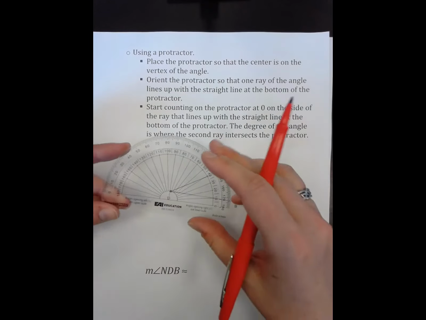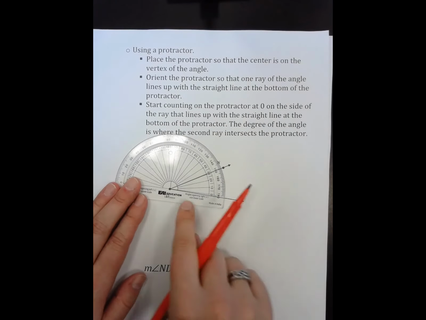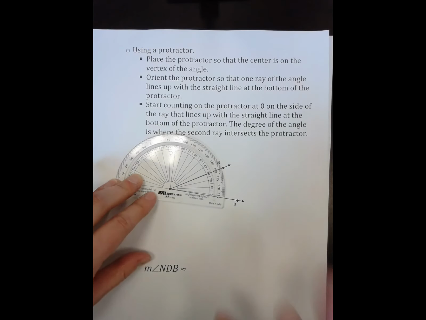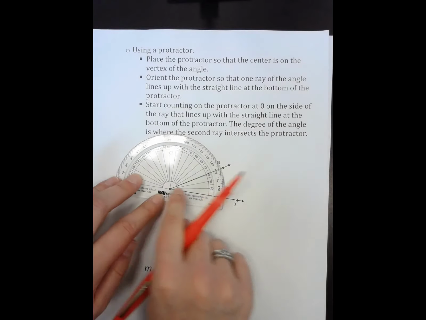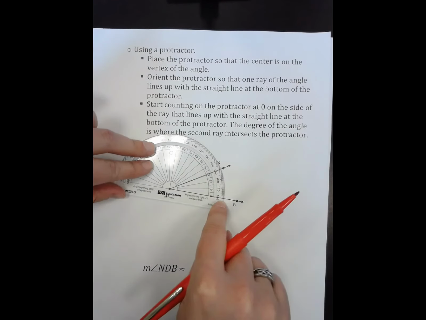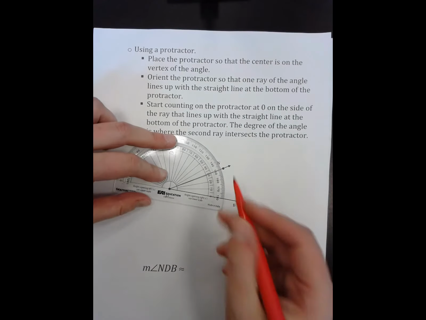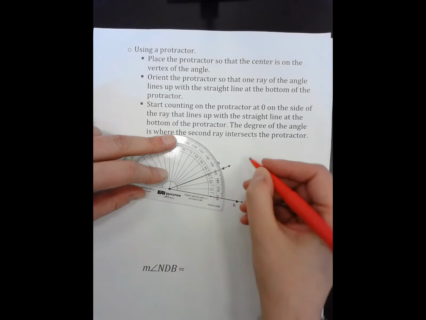So you want to line it up so that your vertex is at the middle point and one side of your angle, doesn't matter which side, but one ray of your angle is exactly on that flat line. So that one ray actually starts off at 0 degrees. And then you read your angle. So my angle here is at about 31 degrees.